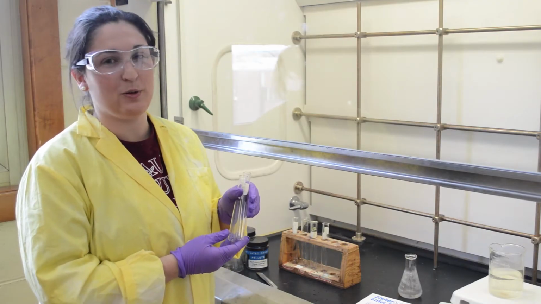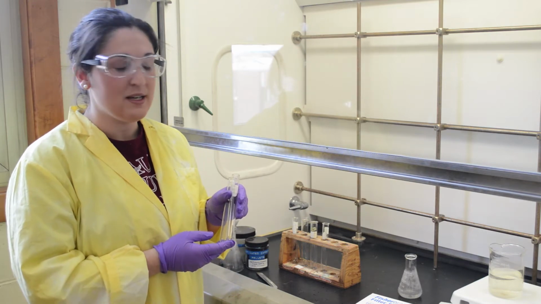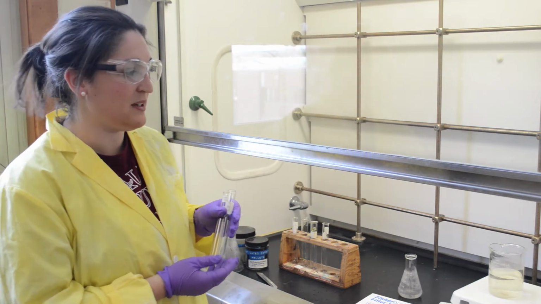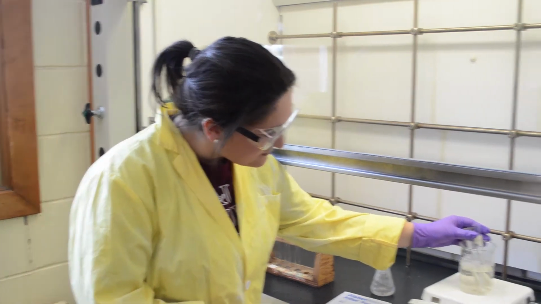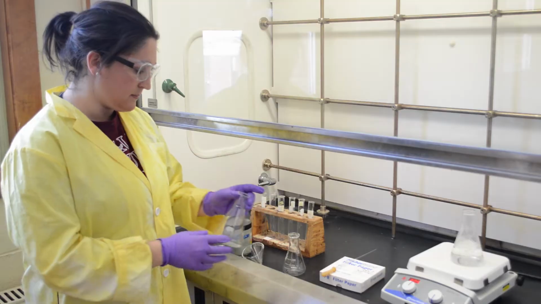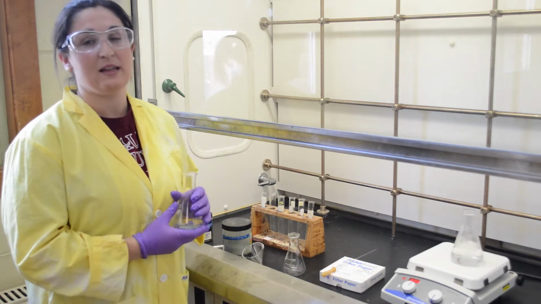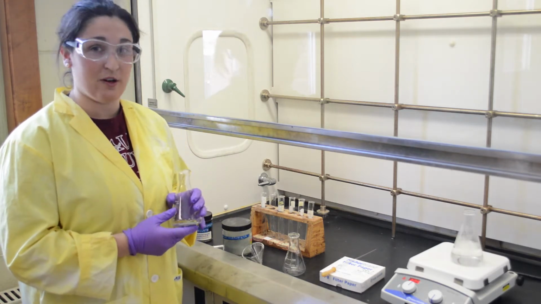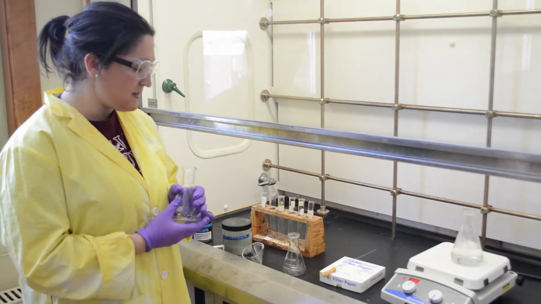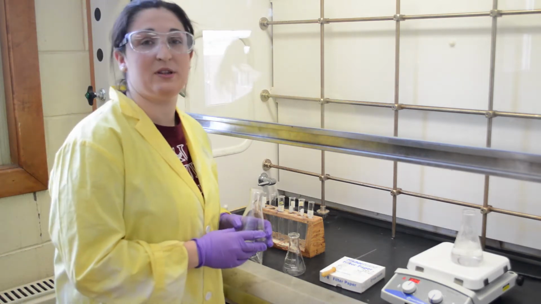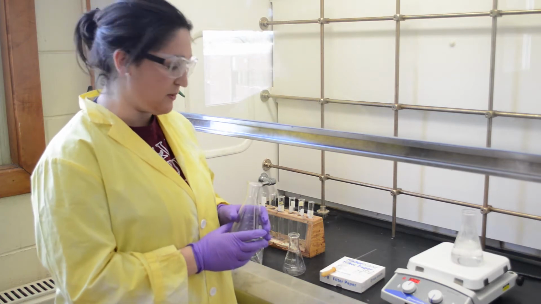Once you have determined that the cold solvent does not dissolve the crude product, you can then place it in a hot water bath to make the solution hot. So once you have determined that the crude product does dissolve in a hot solvent, you can measure out your desired product that you want to recrystallize, and then you want to put the minimal amount of hot solvent into it to dissolve it.